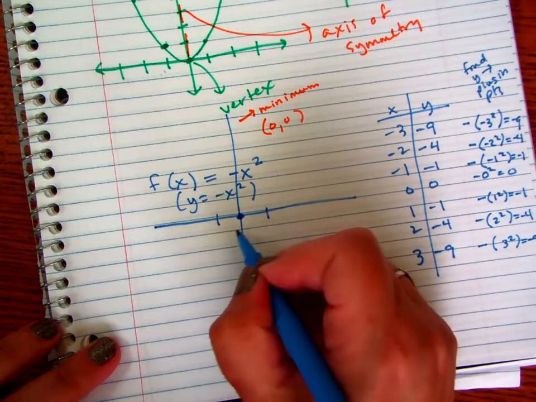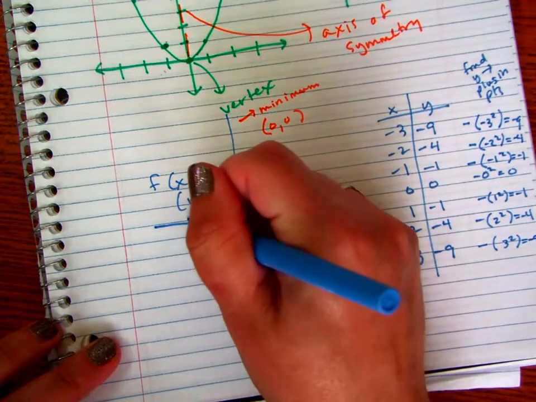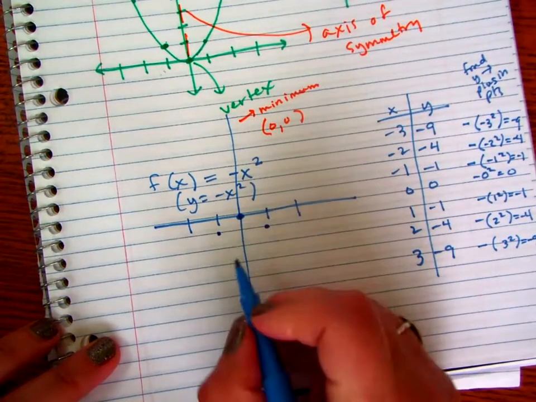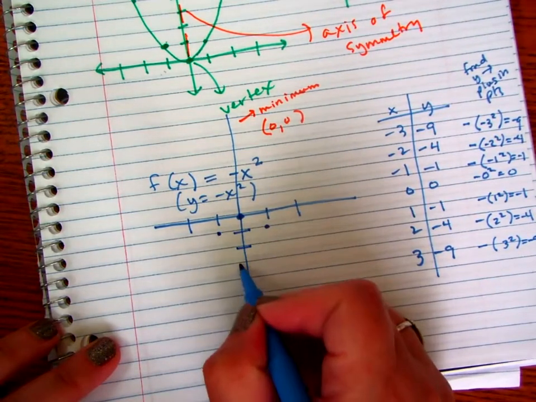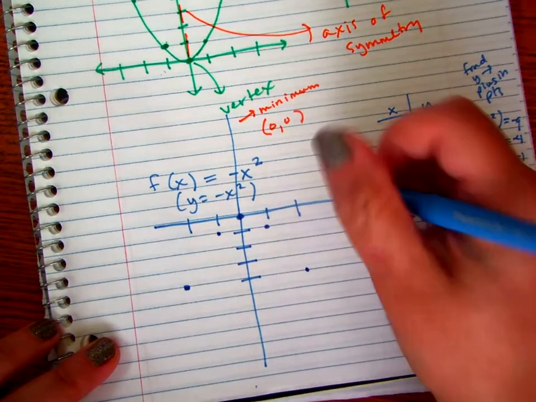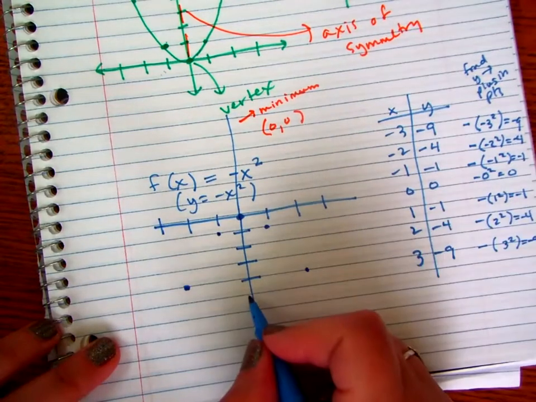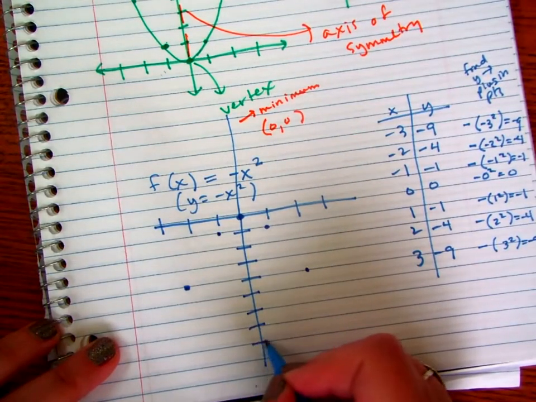Positive and negative ones both go down to -1, the 2's go down to -4, and the 3's go all the way down to -9.